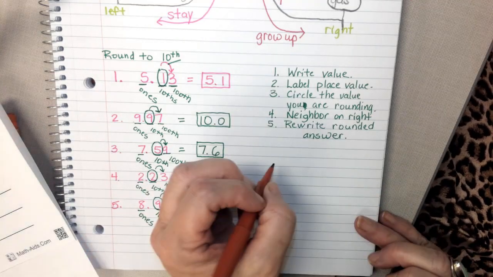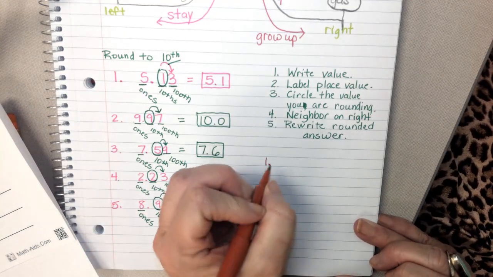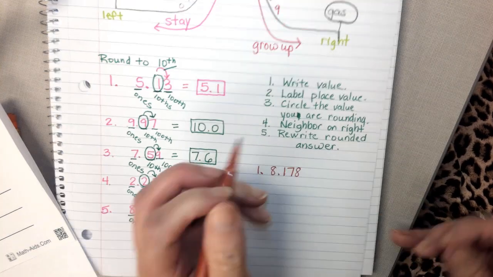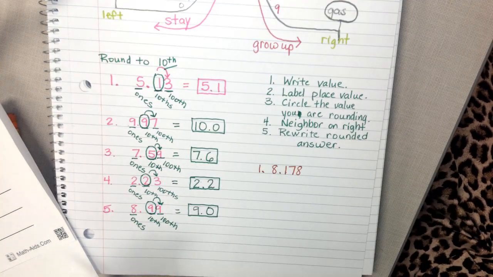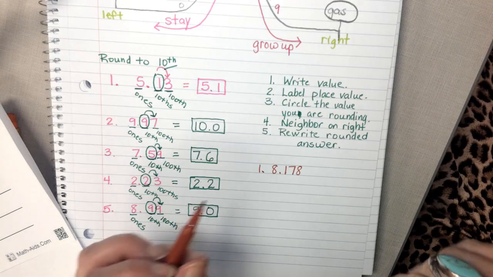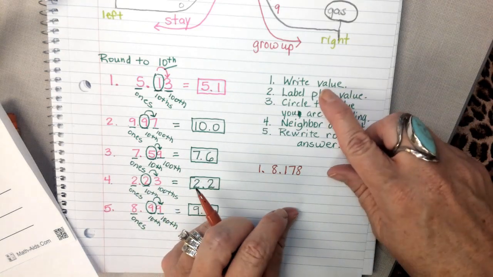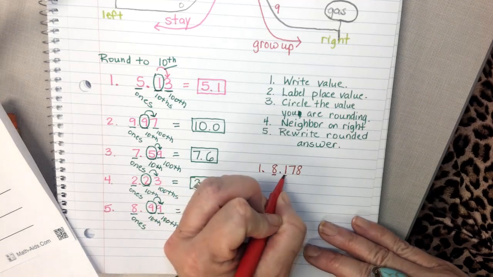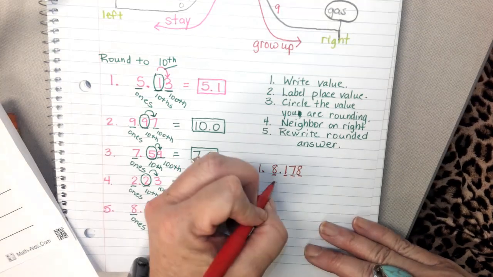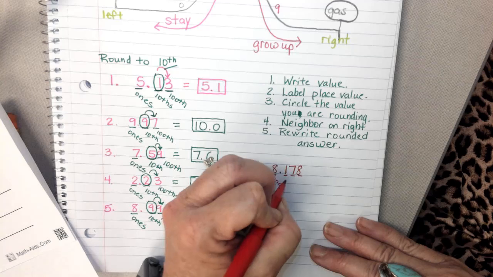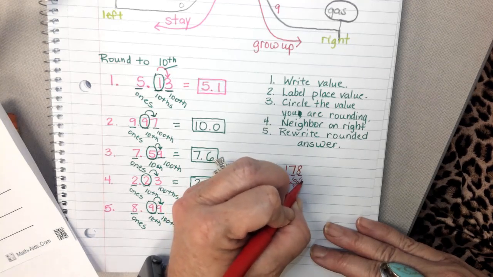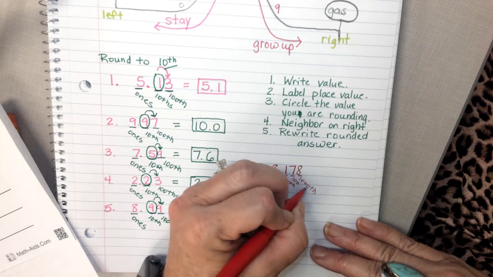So number 1. Number 1 is 8 and 178 thousandths. Alright, so we write the value. The very next thing that we want to do is label the place value. So we have the ones, the tenths, the hundredths, and the thousandths.